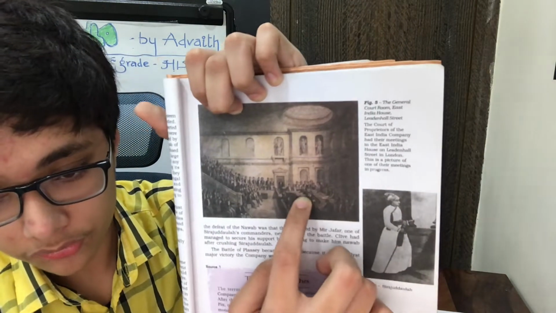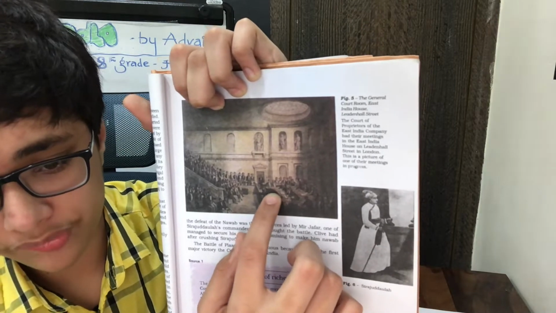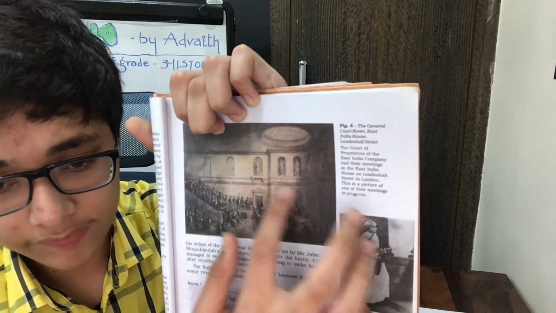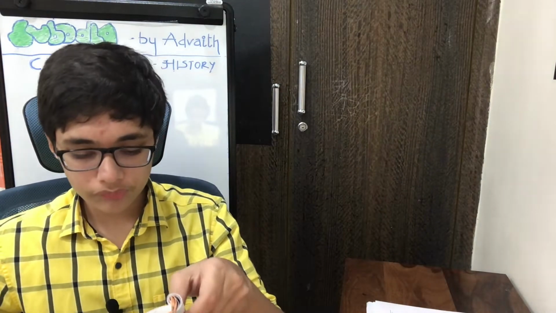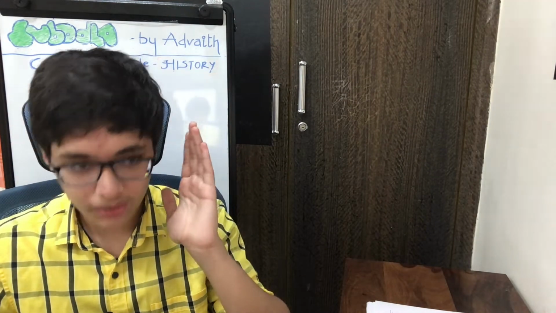Now, let's look at figure number 5 on page number 13. The General Courtroom, East India House, Leadenhall Street. So यहाँ पे, if you see, it kind of looks like a courtroom setting. You can see that it is kind of a courtroom setting. यहाँ पे benches हैं, and यहाँ पे there are the spectator halls where people are actually spectating. So when you look at a picture that kind of looks like a court, you have to understand that it is a general courtroom of the East India House.